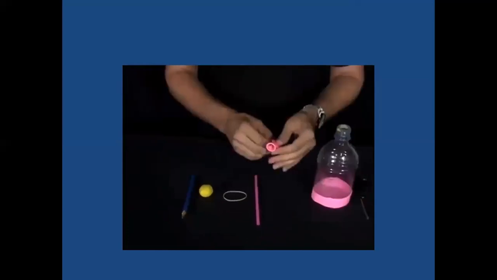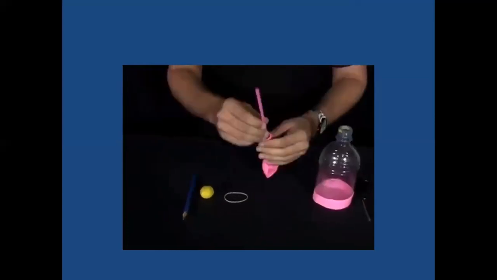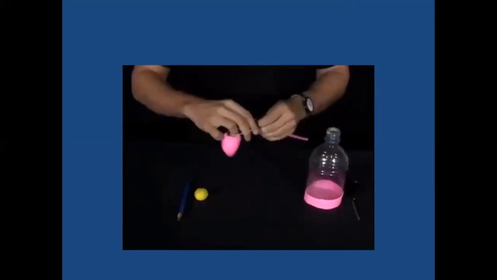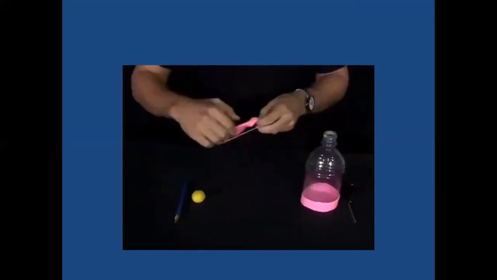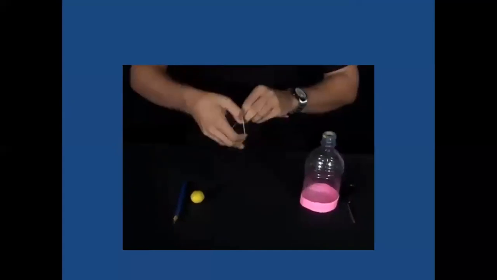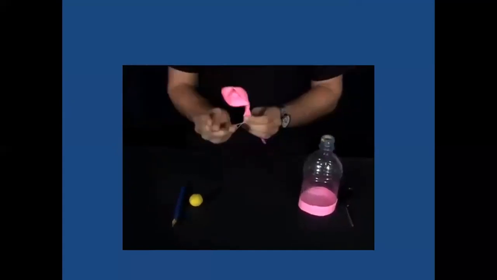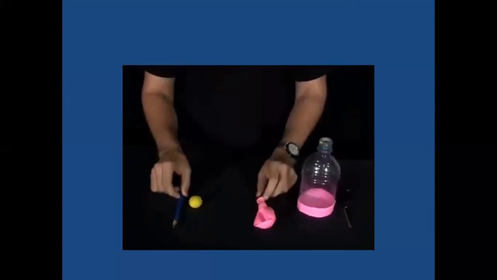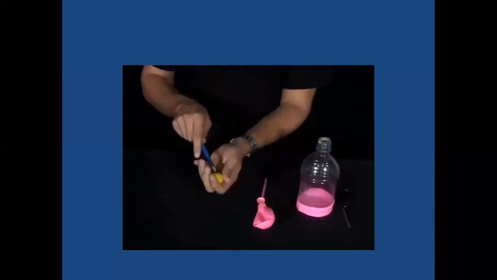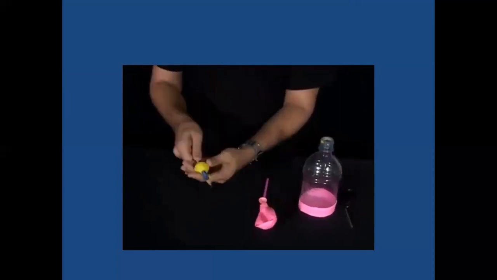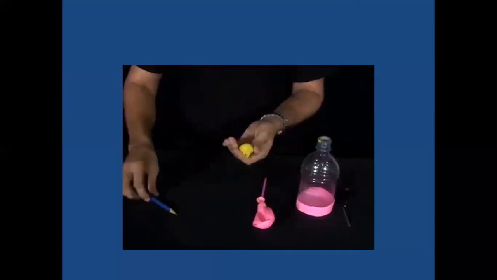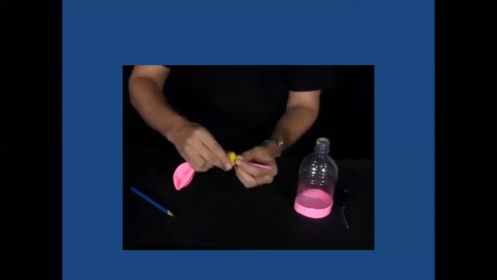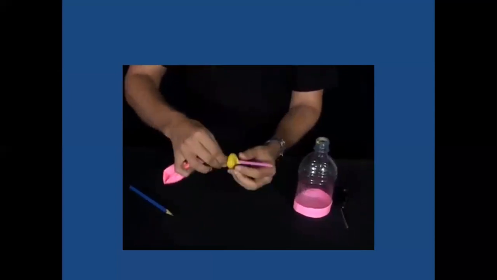Now get your other balloon and put the straw in through the neck and tie it off tightly using your rubber band. The balloon is going to act as our lung, and the straw is going to act as our windpipe. Great. Now what we're going to do is get the pencil and put it through the centre of our ball of plasticine. Then we get our straw and put it through the hole we've just made and pinch it off at the ends so that no air can escape.